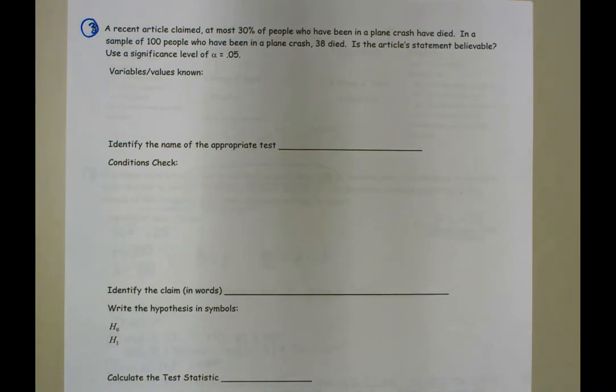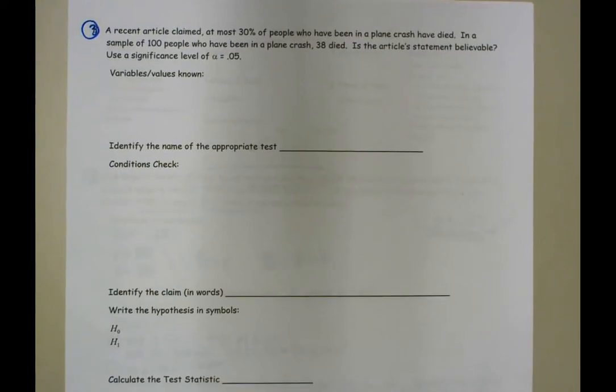So this is our example on 162. It says a recent article claimed at most 30% of people who have been in a plane crash have died. In a sample of 100 people who have been in a plane crash, 38 died. Is the article statement believable? Use a significance level of 0.5.